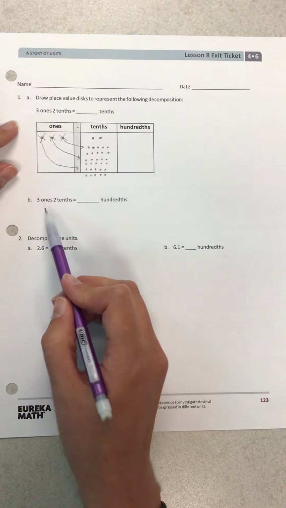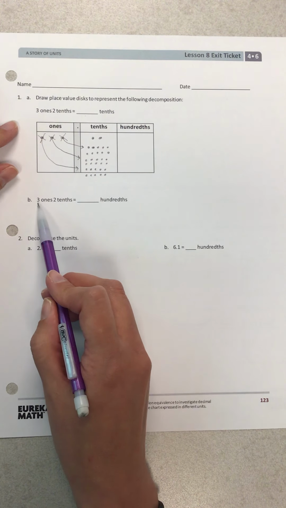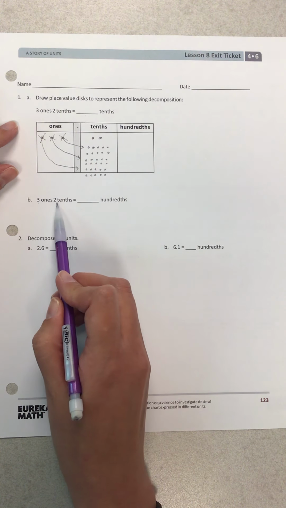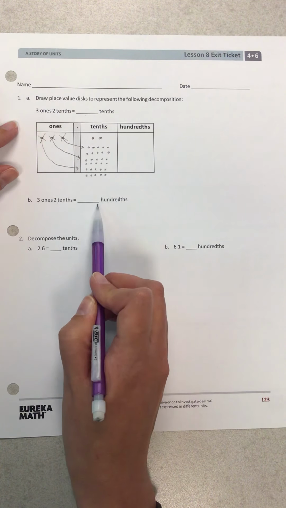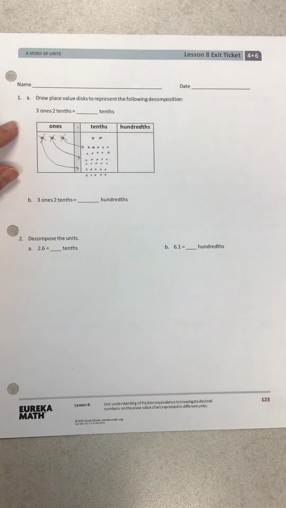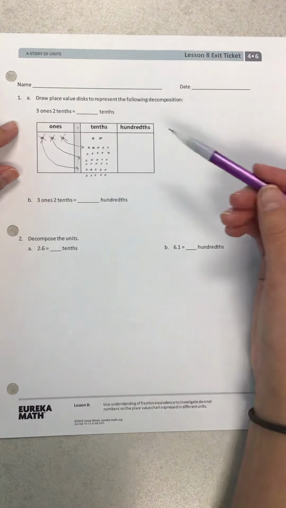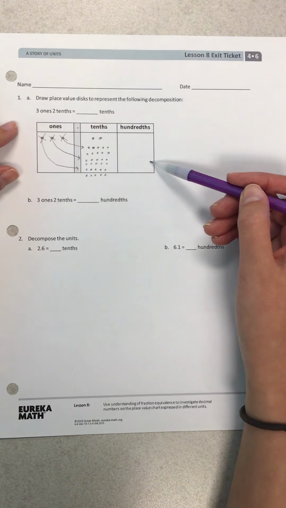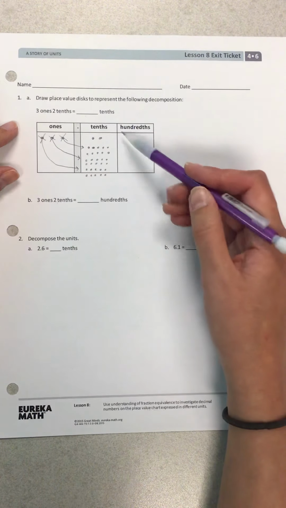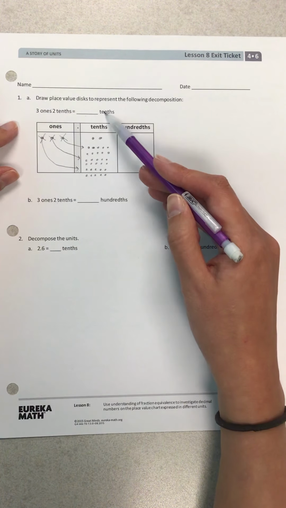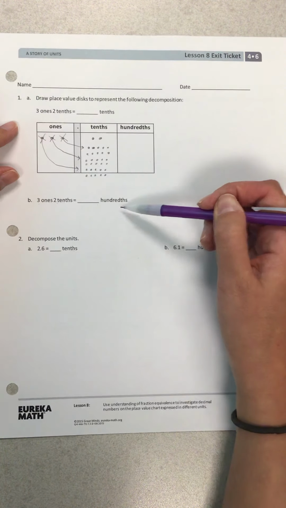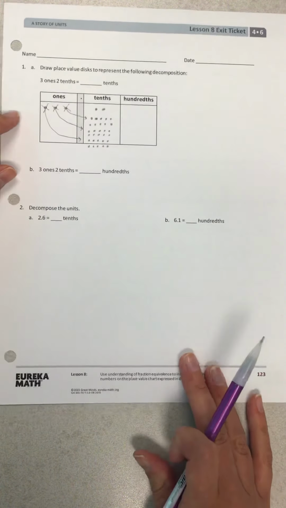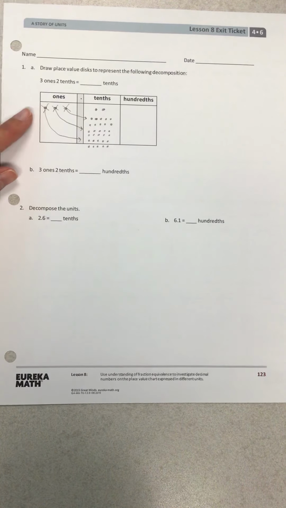Now look at part B. It's asking me, I have the same number, 3 ones and 2 tenths. This time I want to know how many hundredths that would make. I do not need you to show me and draw all of those hundredths, but I want you to think, after looking at how many tenths I have, what can I do to determine those hundredths? So you're going to go ahead and fill that in when you're done with your part A.